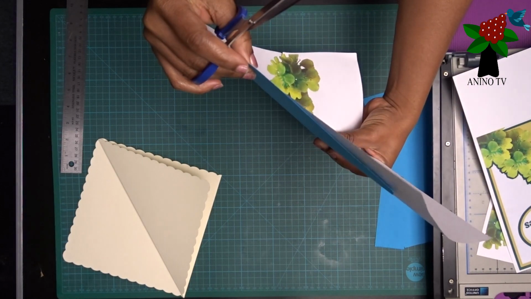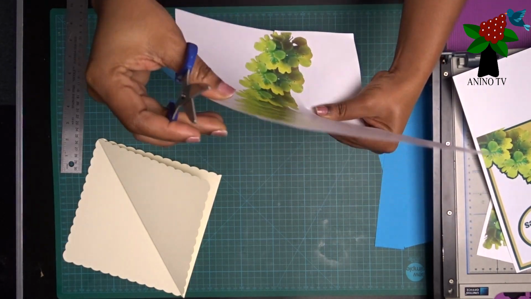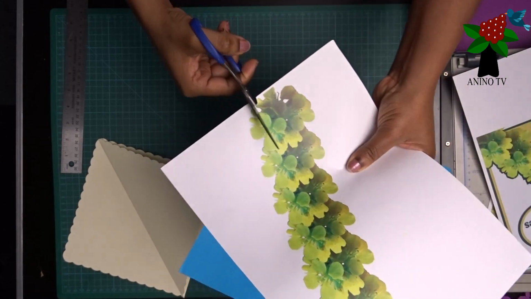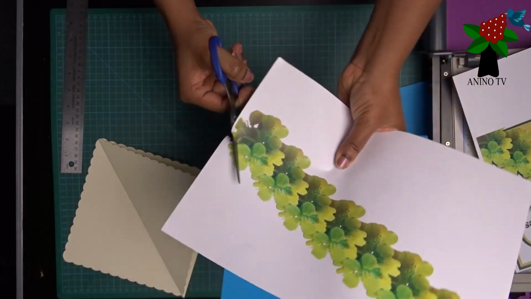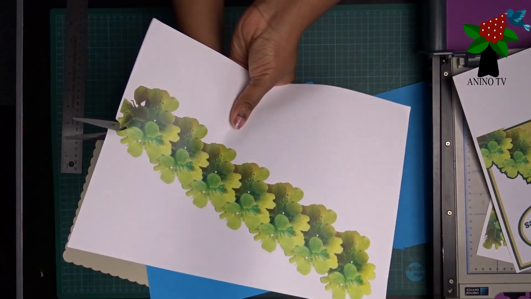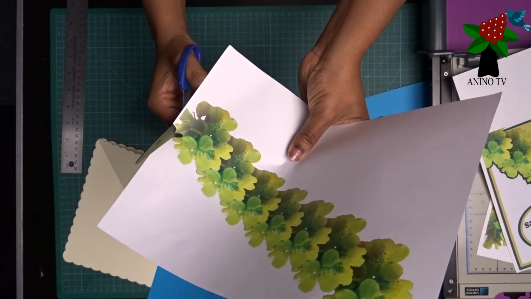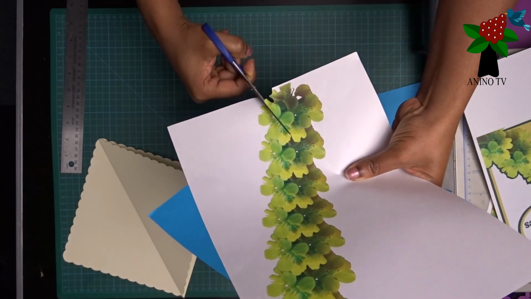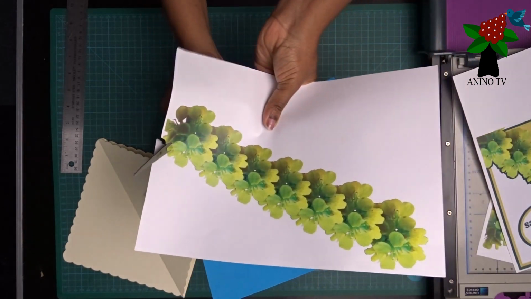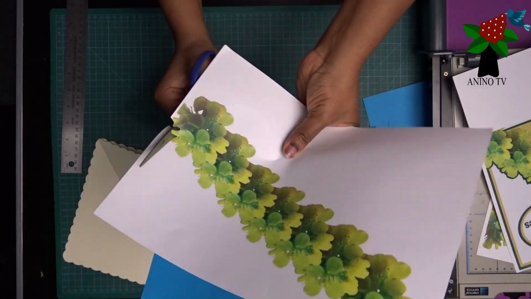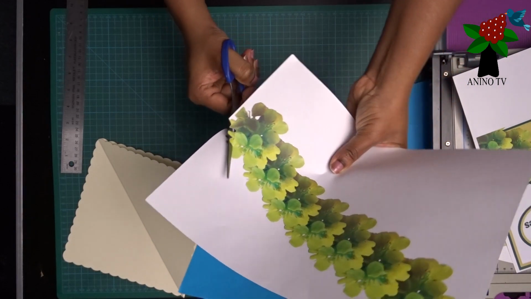Just want to see the back and make sure it's on properly. Okay, so I'm just going roughly.